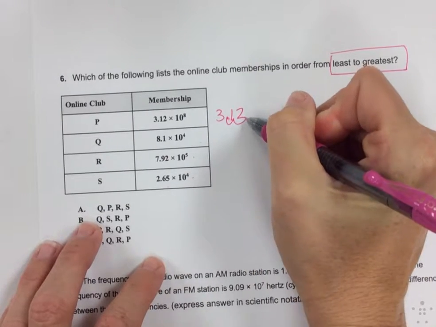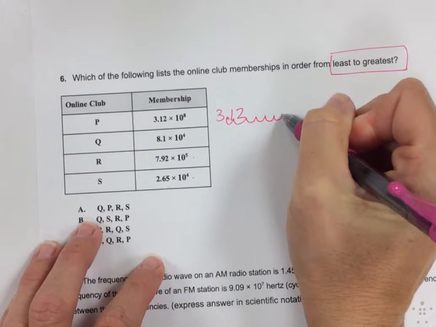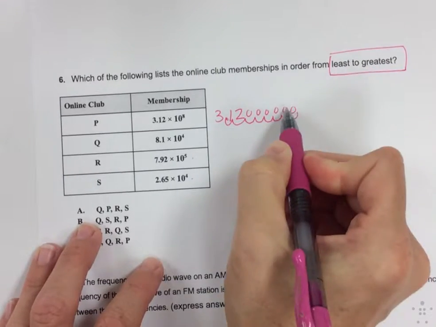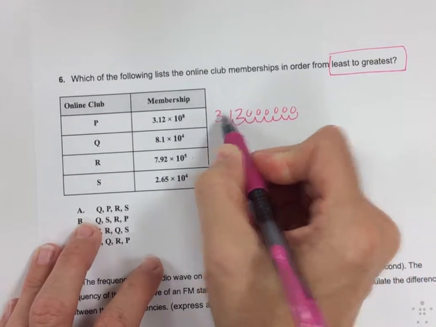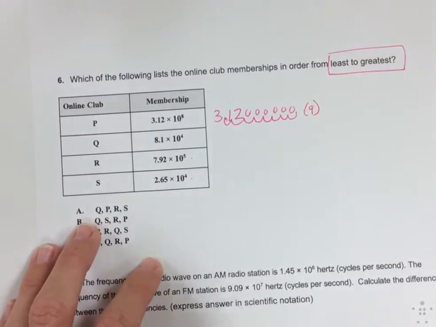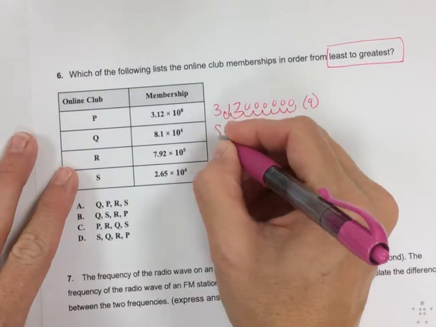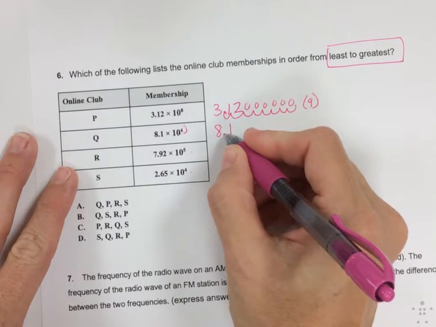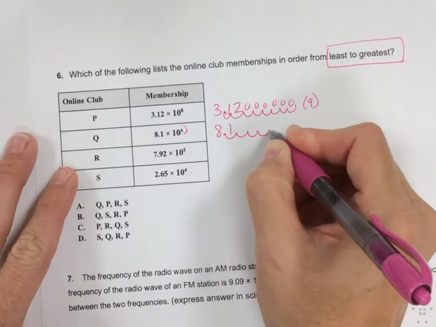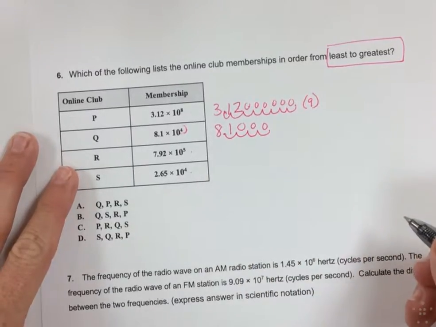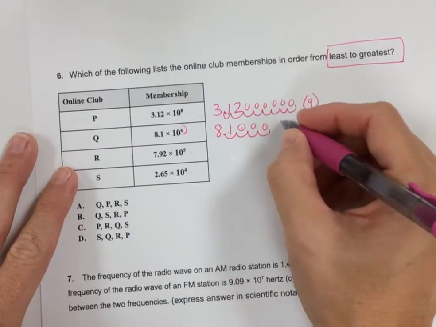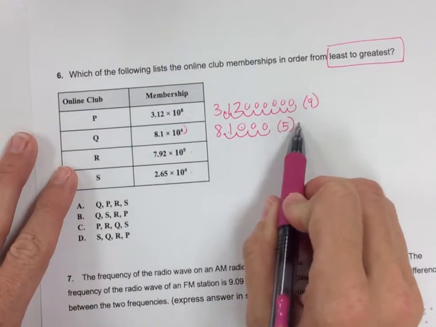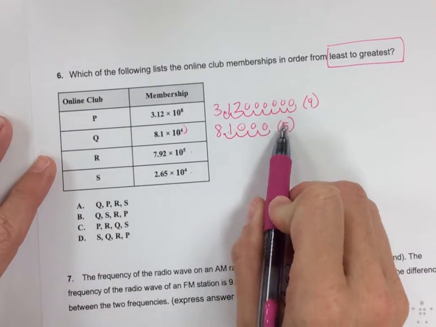1, 2, 3, 4, 5, 6, 7, 8. 1, 2, 3, 4, 5, 6, 7, 8, 9. I have a total of 9 digits in that one. This one is 8.1. I'm going to move it 4 to the right because it's positive. 1, 2, 3, 4. And 1, 2, 3, 4, 5 digits. So I know this is larger. So this is starting me off because I need 5 here.